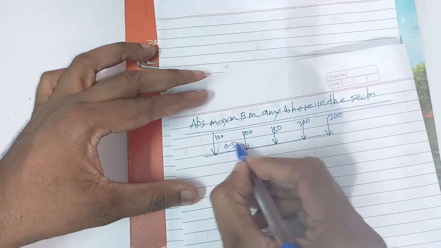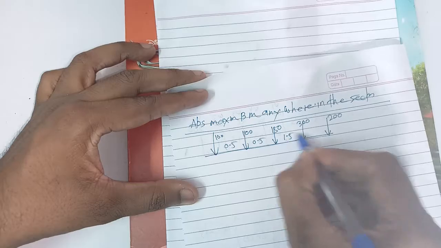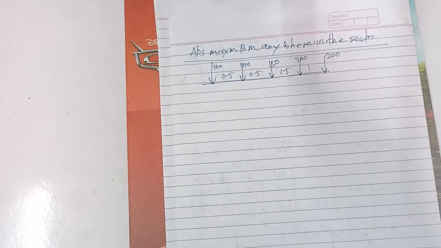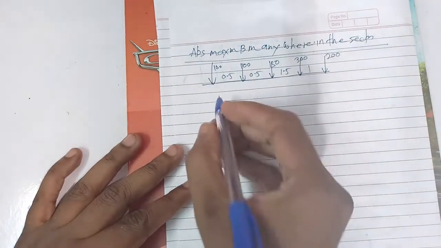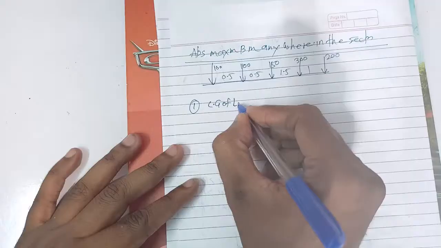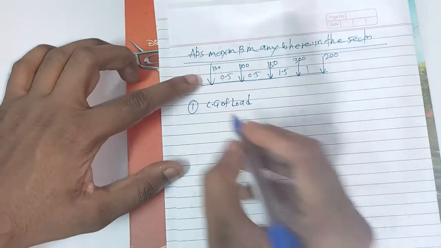And here the distance is 0.5, 0.5, this is 1.5, this is like 1 meter. So first of all, we are interested in calculating the absolute maximum bending moment anywhere in the section. So what we are going to do is that here we have to calculate the CG of the load. So first of all, the first step is to calculate the CG of the load. So let us take from the left hand side.